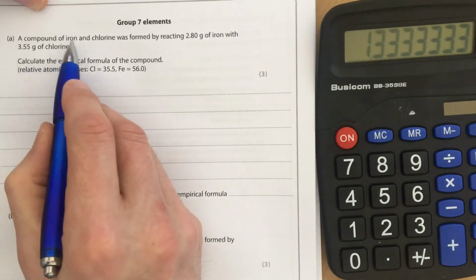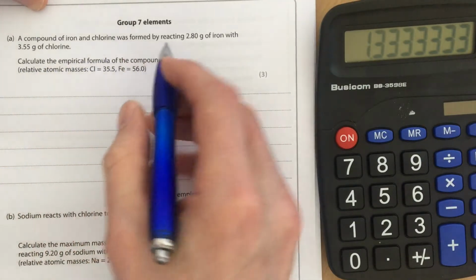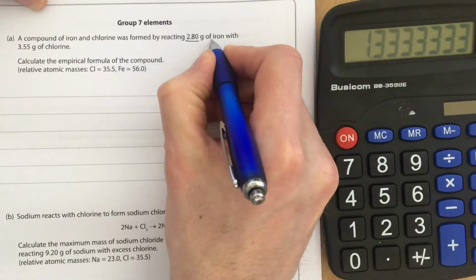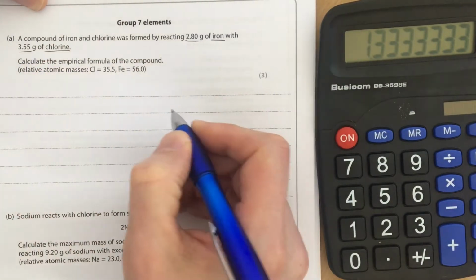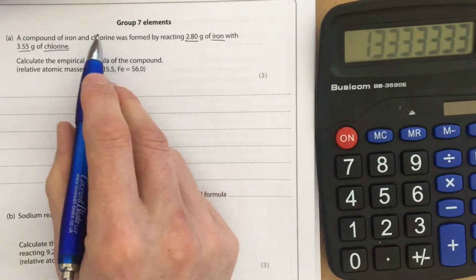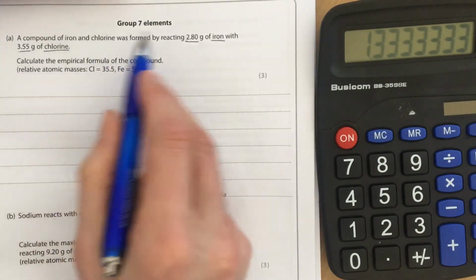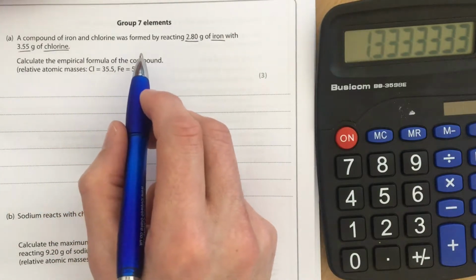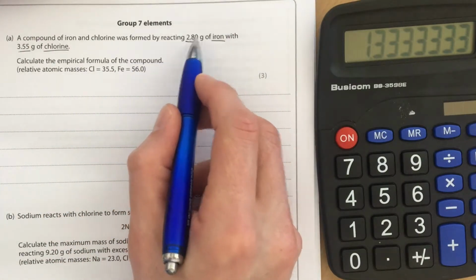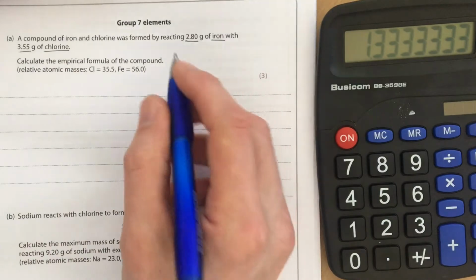It tells us a compound of iron and chlorine was formed by reacting 2.8 grams of iron with 3.55 grams of chlorine. So in this occasion, it doesn't give us the mass of the compound and make us subtract. It's given us the mass straight away of the two elements that make up that compound. It's given 2.8 grams of iron and 3.55 grams of chlorine.